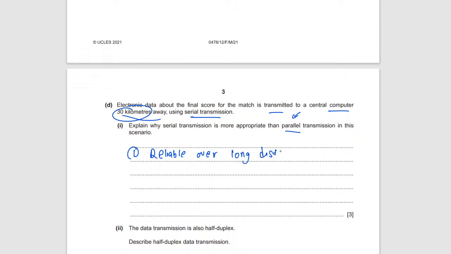It is way more reliable over the long distances. So that's the first point that you would write. The next thing is that the data, once you send it, will arrive in order. That means that the data that I've sent, when it's received, will be in that same order. And that's how it's done.